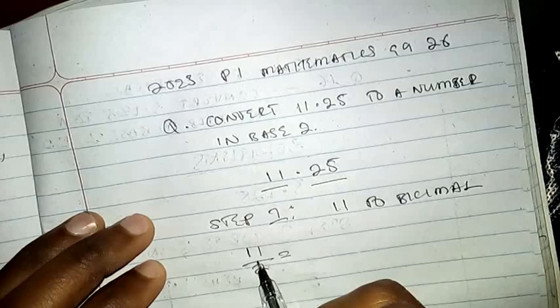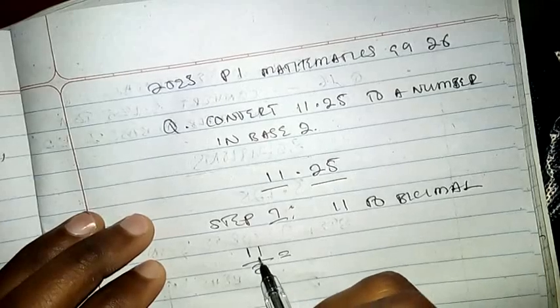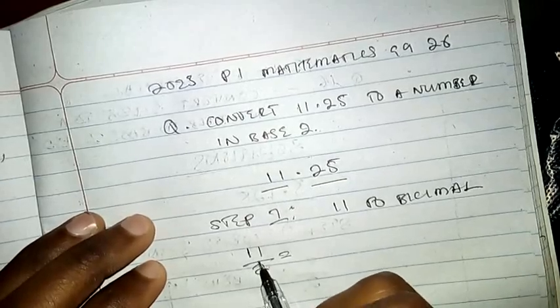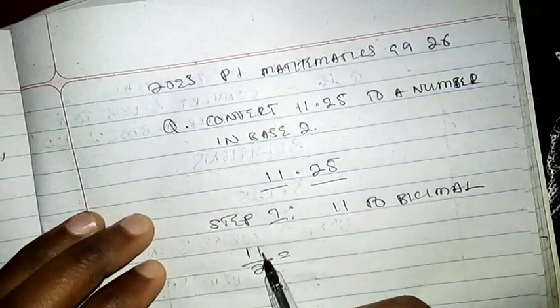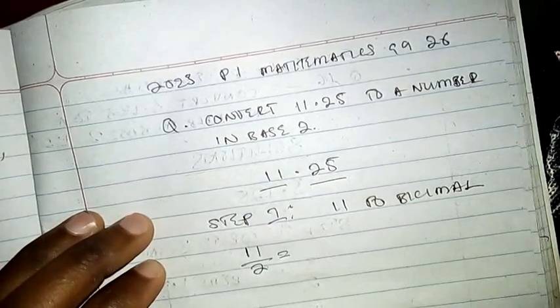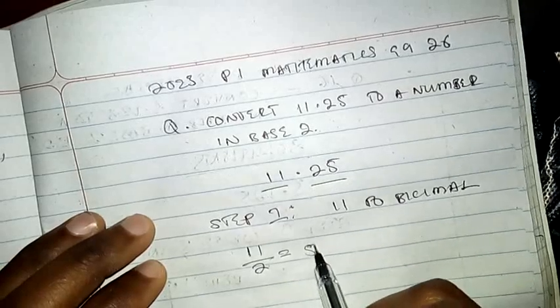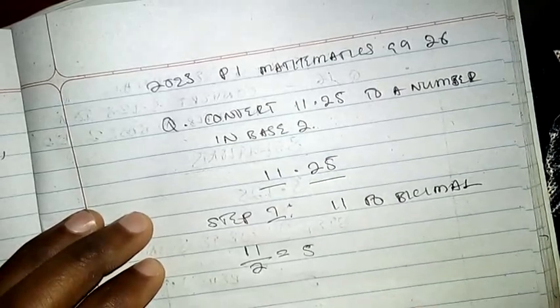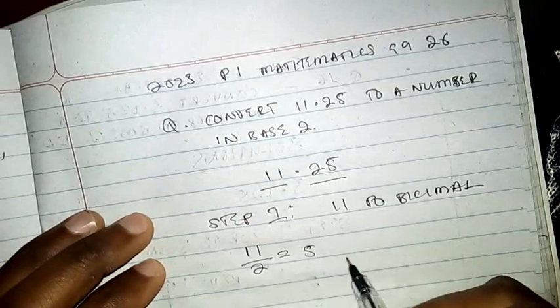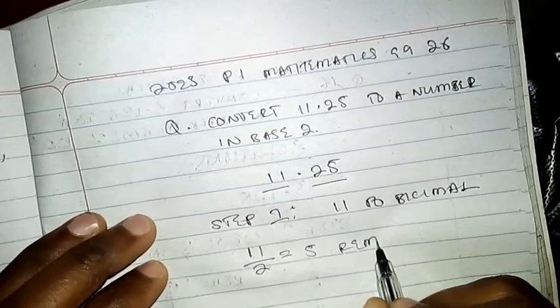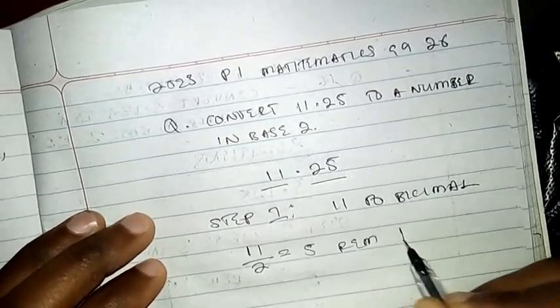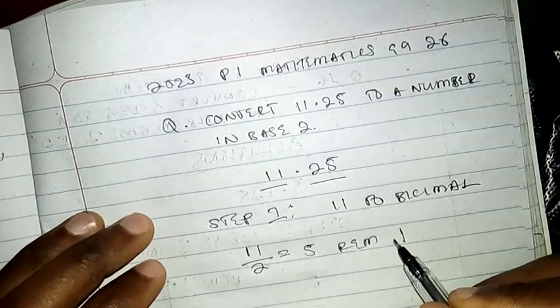This is 11, not 1, because it's in base 10. What is 11 divided by 2? It is 5, because 2 goes into 11 five times, remainder 1.